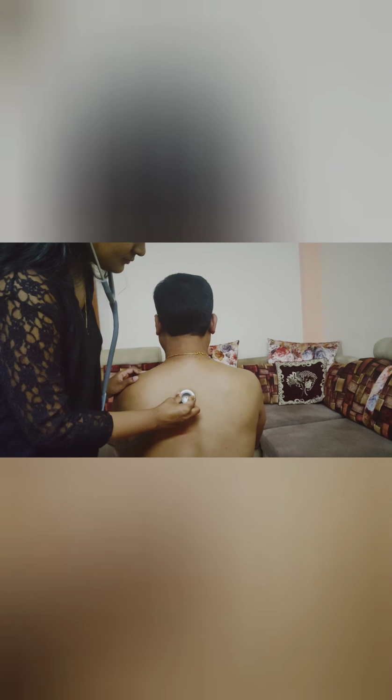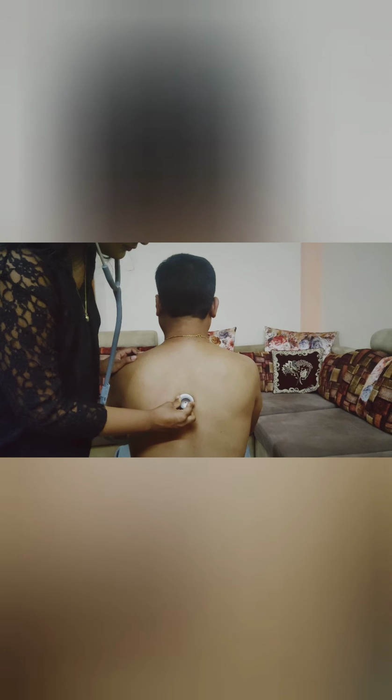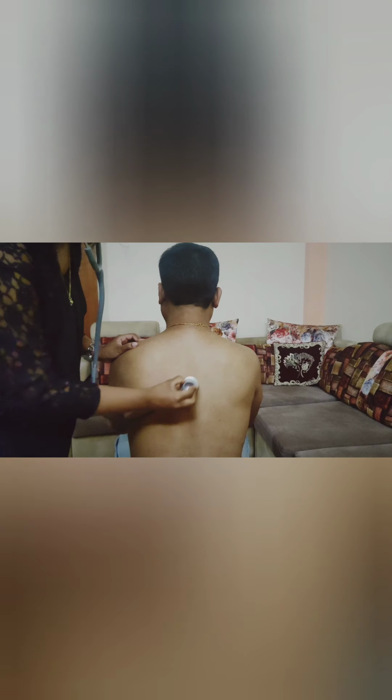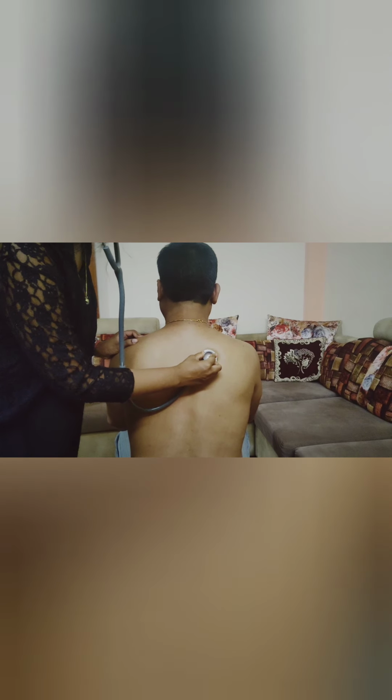Listen for the pitch, intensity, and duration of the inspiratory and expiratory sounds. Normal vesicular breath sounds are soft and low pitched, heard during inspiration and the first third of expiration. It is heard over most of the lungs.